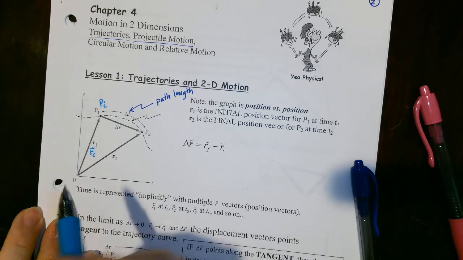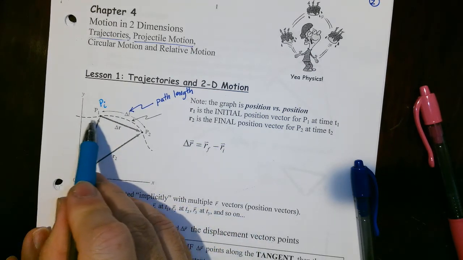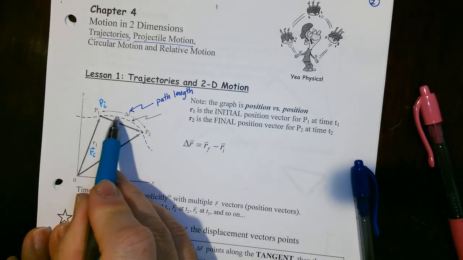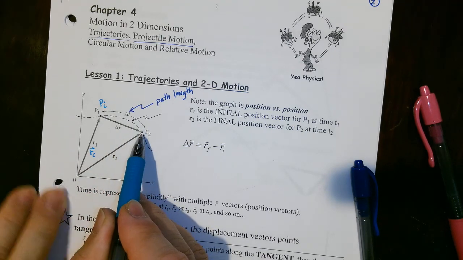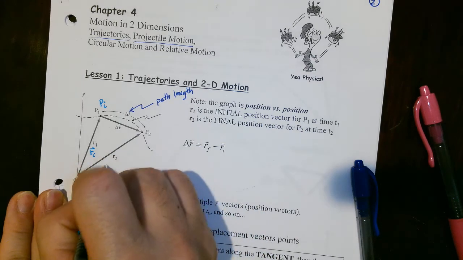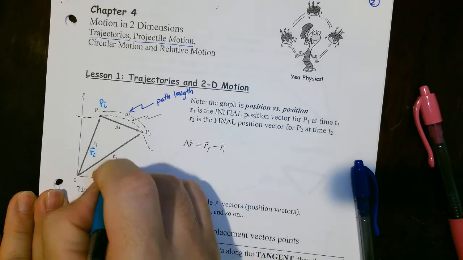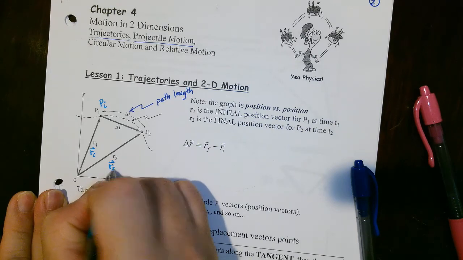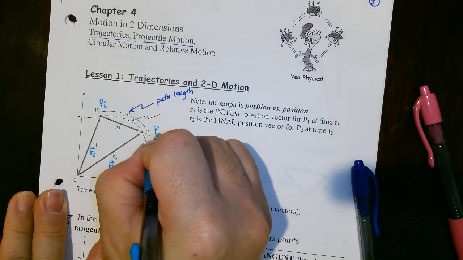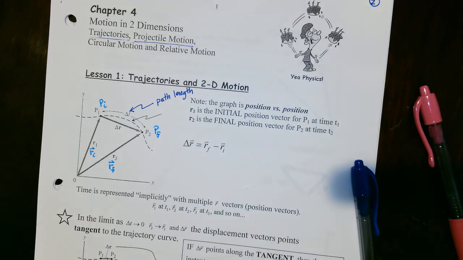And then we watch this bug walking along this path, and then we take a look at the second position. This is position 2, or sometimes we can represent that as the final position.